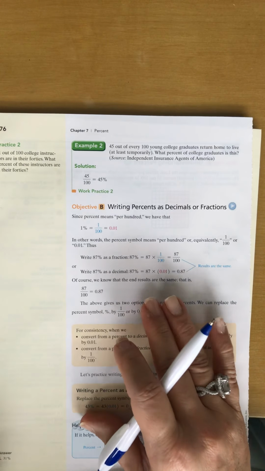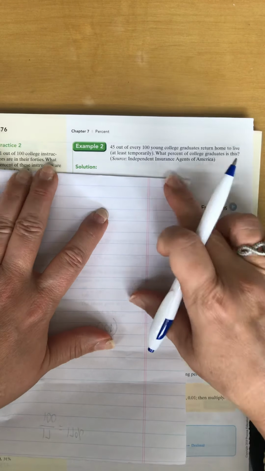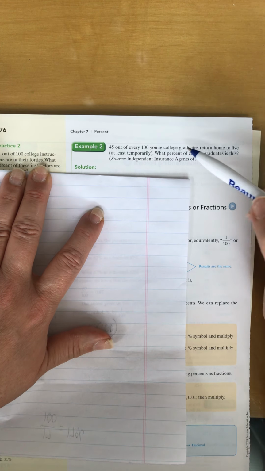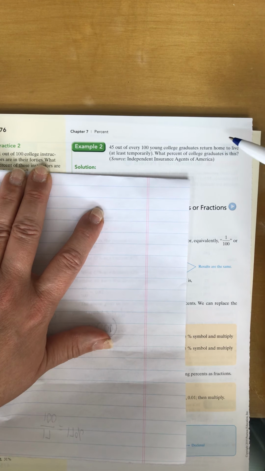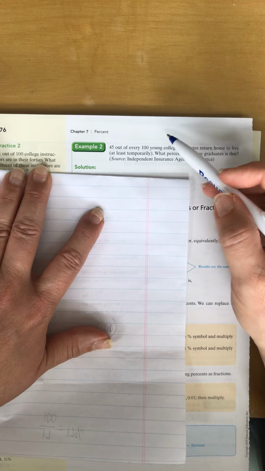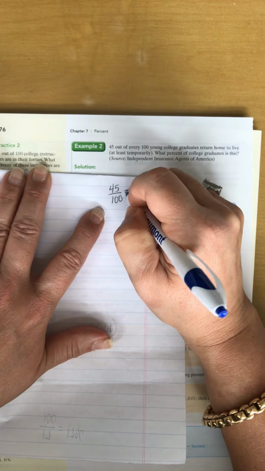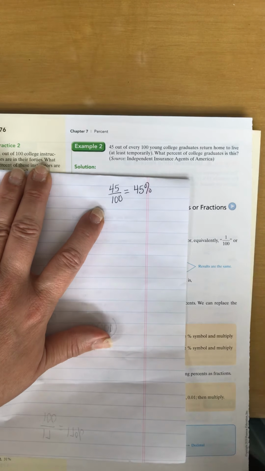Example 2, it says 45 out of every 100 young college graduates return home and live temporarily with their families. What percent of college graduates is this? So if it's 45 out of 100, 45 out of 100 is 45%. Okay?